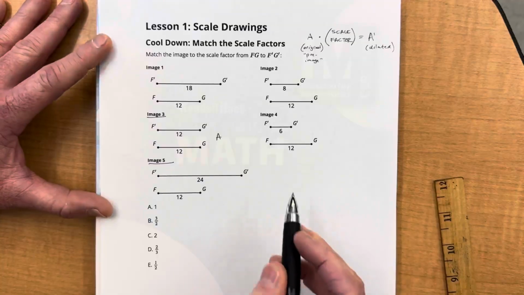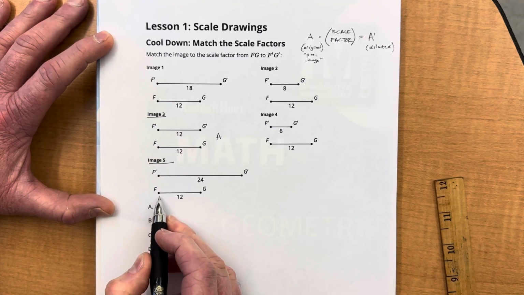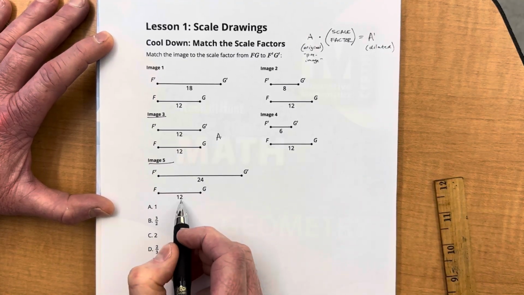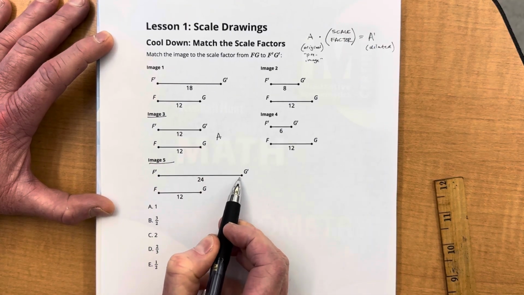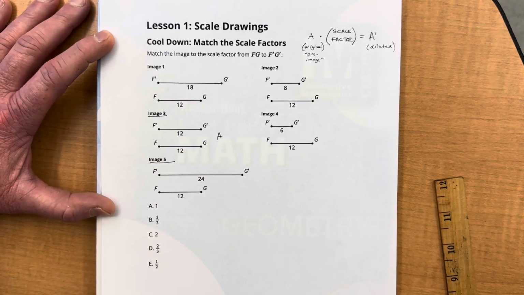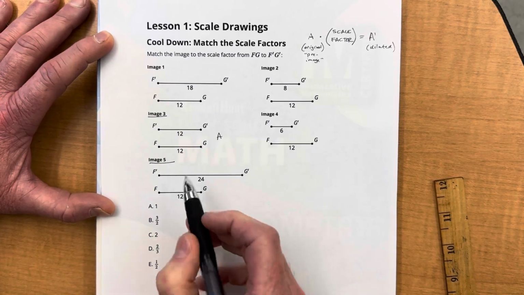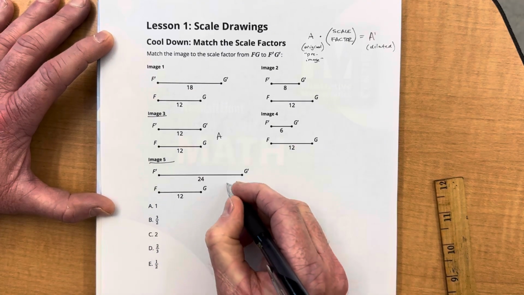All right, let's go to the next easy one. I think image 5 is pretty easy. So you start with 12. You multiply by some scale factor to get the dilated version, which is 24. So 12 times what equals 24? Well, 12 times 2. So this one is C.